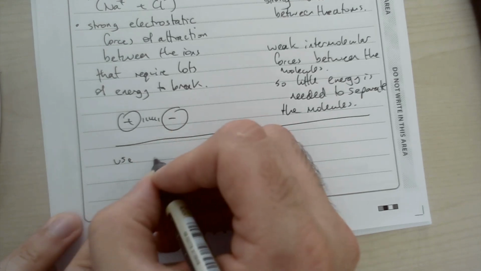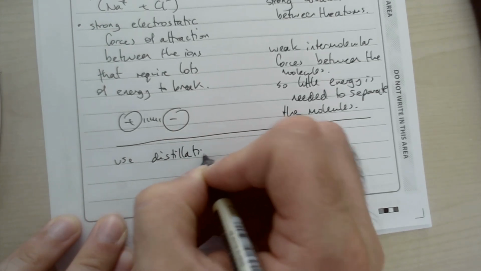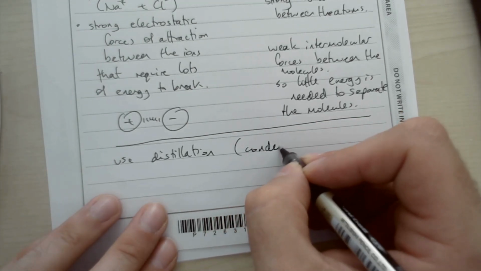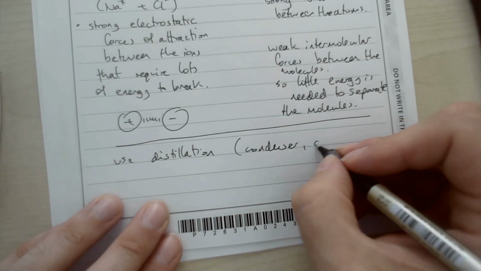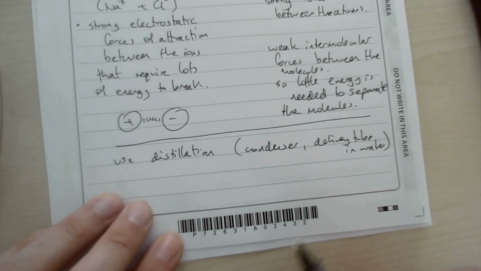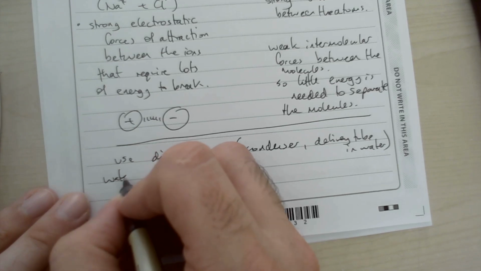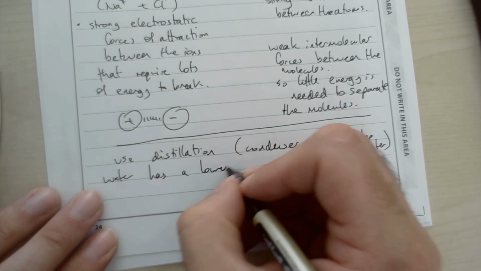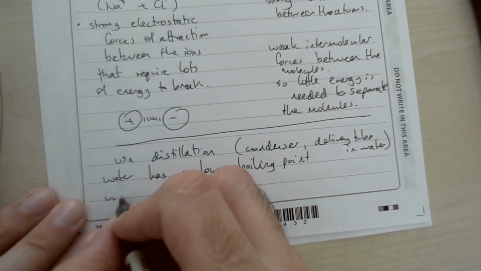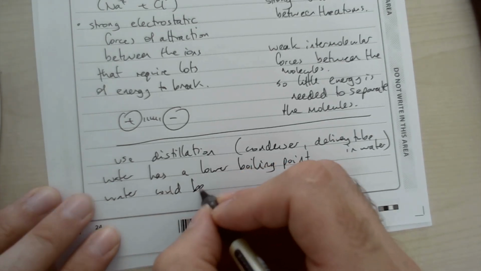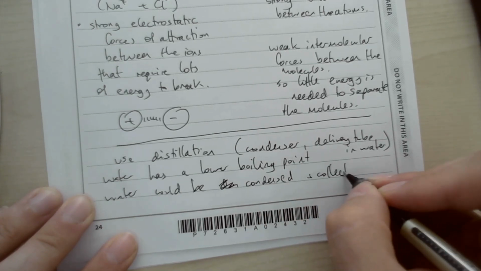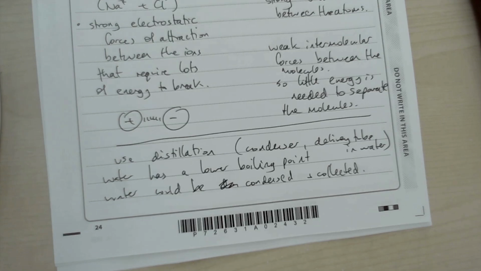And then we also had to talk about our method of separation. So we would use distillation. And you could describe some of the equipment, so condenser or a delivery tube in water, that sort of thing. You need to state that water has a lower boiling point, and then the water could be condensed and collected.